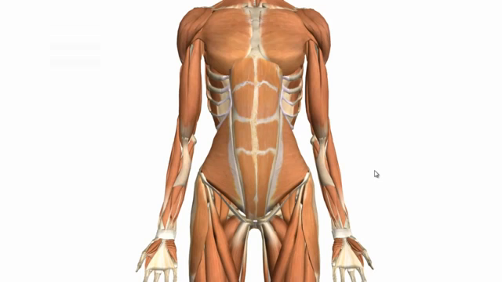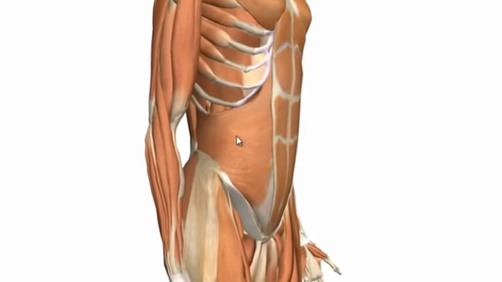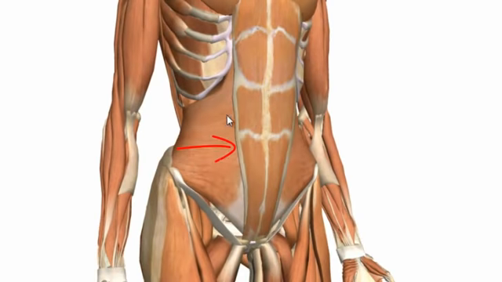So the last muscle we've got is the transversus abdominis muscle. If I just remove the internal oblique, we've got this muscle that sits underneath it, and it's called the transversus abdominis muscle because the fibres are oriented transversely, so horizontally, like this.